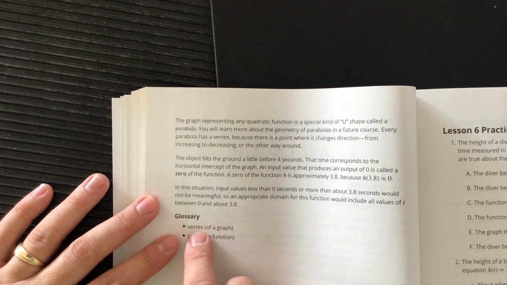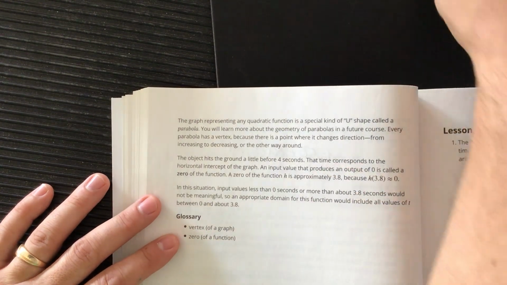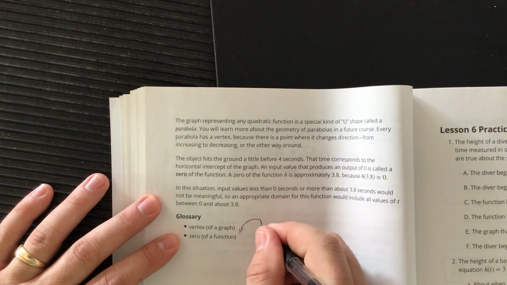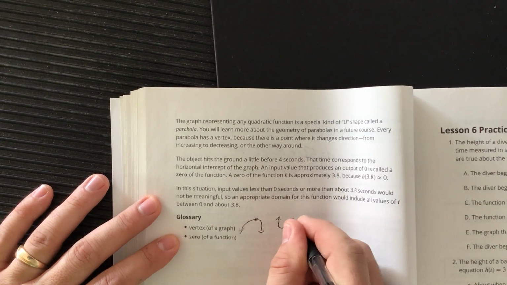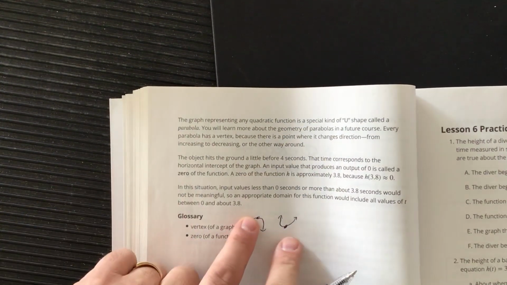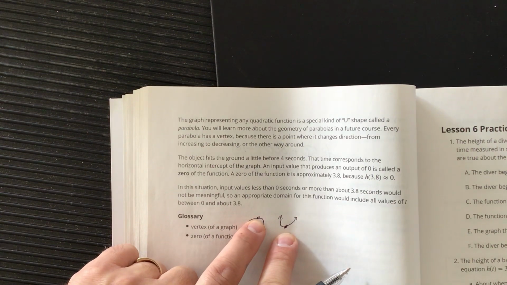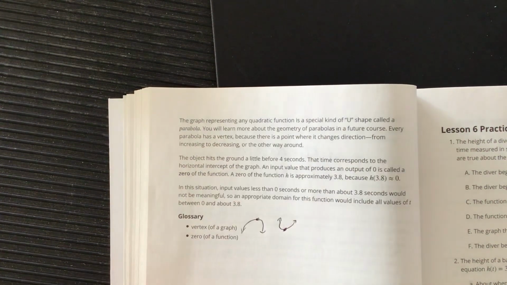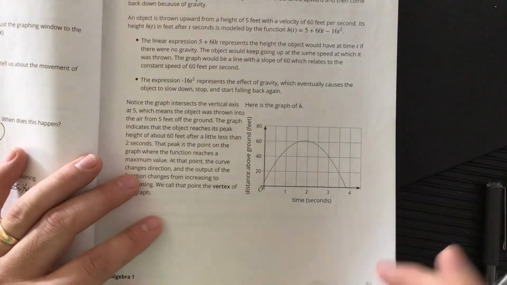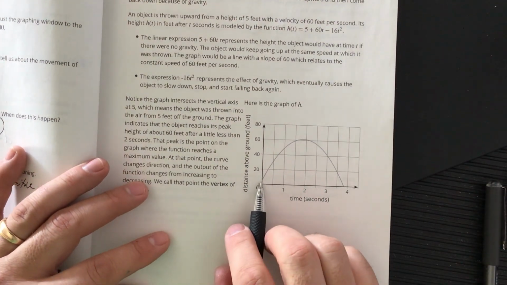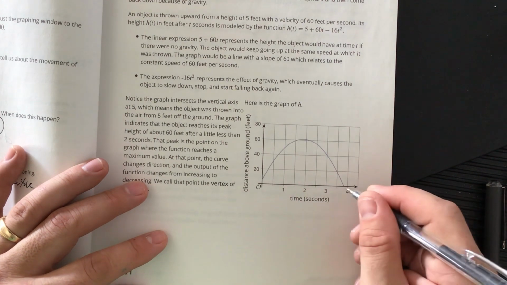Want to make sure you know, if it asks you for vertex, guys, that's the top or bottom of the parabola. That's called the vertex. 0 is pretty self-explanatory. That is when the y is 0. So this one right here on the previous page would have a 0 right here.